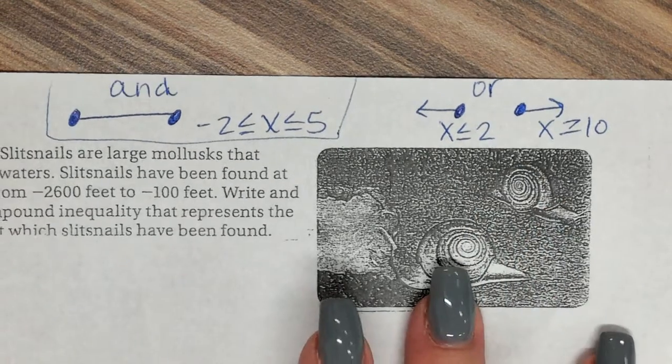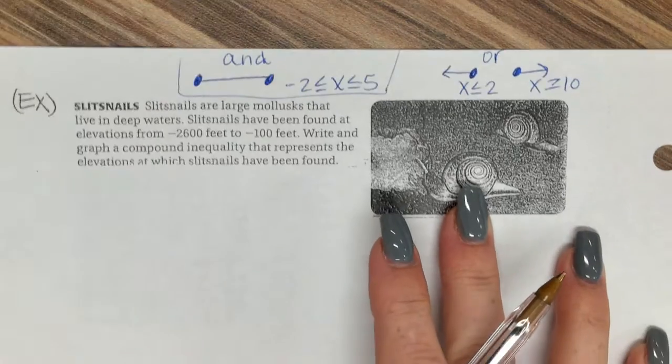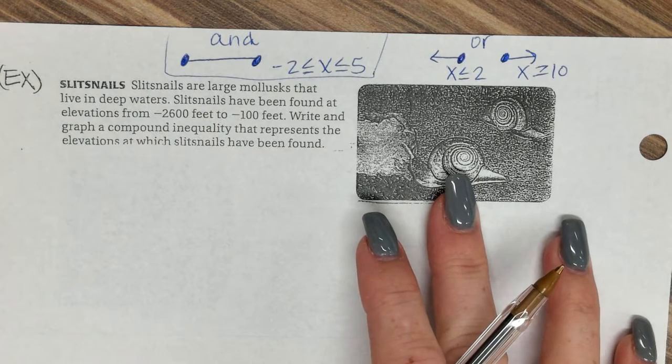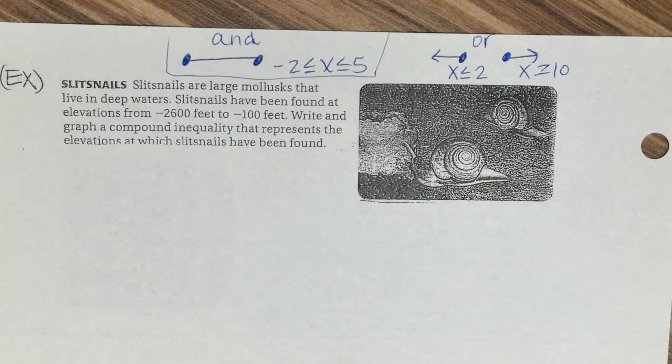All right, so let's do some word problems. Slit snails are large mollusks that live in deep waters. These snails have been found at elevations from -2,600 feet to -100 feet. Write and graph a compound inequality that represents the elevations at which slit snails have been found.